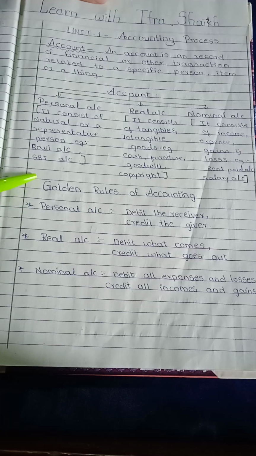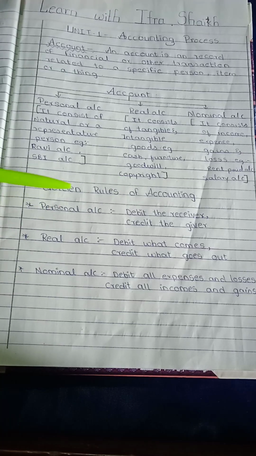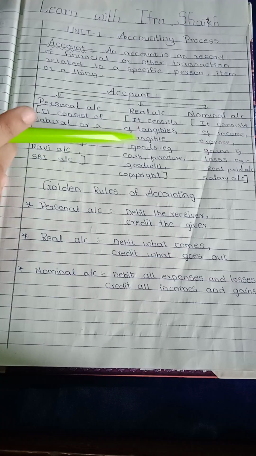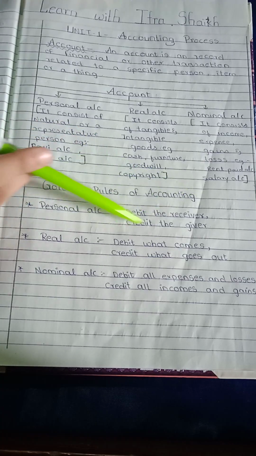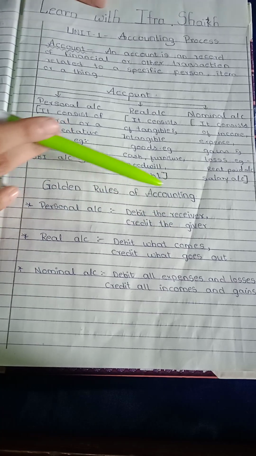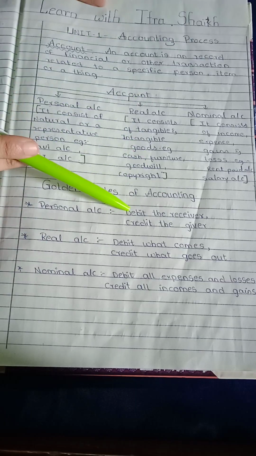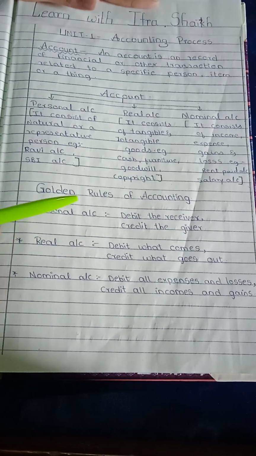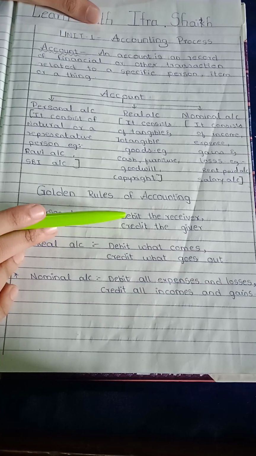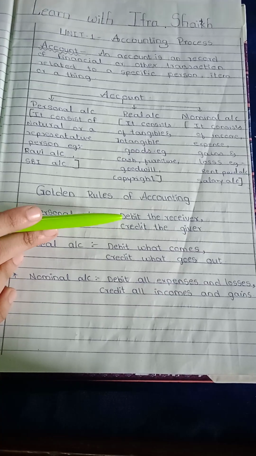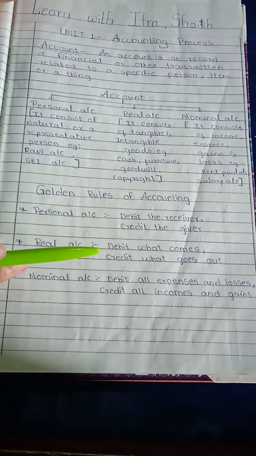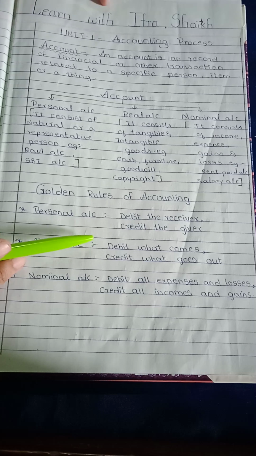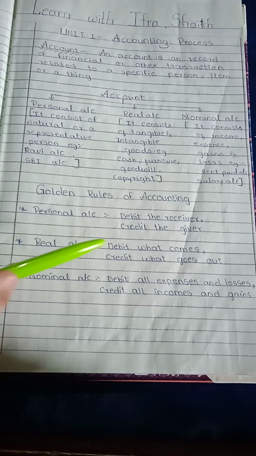Next we'll move forward to golden rules of accounting. This is also very important. So first is personal account rule. Debit the receiver, credit the giver. So we have to debit the receiver and credit the giver. Further, when I will show you in problems with the explanation, you will understand it in a better way. But for now you listen and understand it. You even make note of this or take the screenshot.